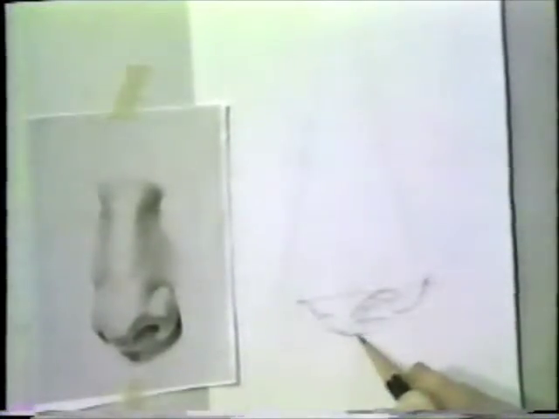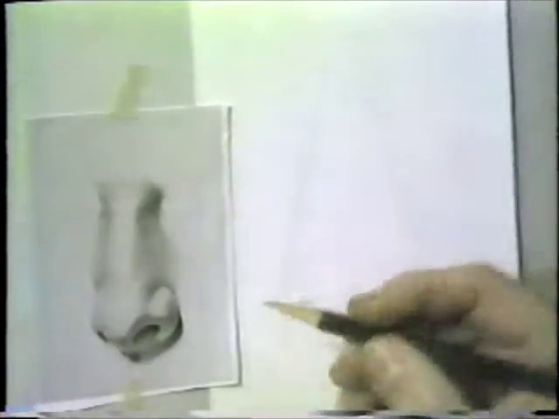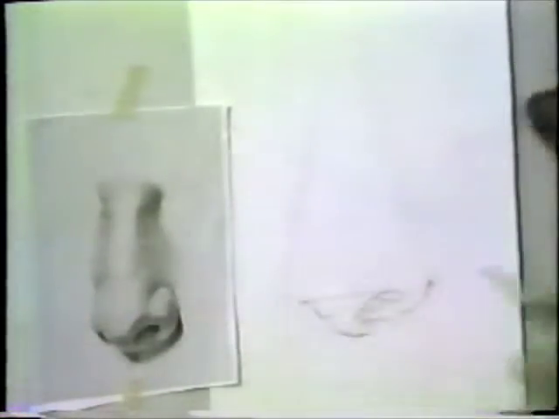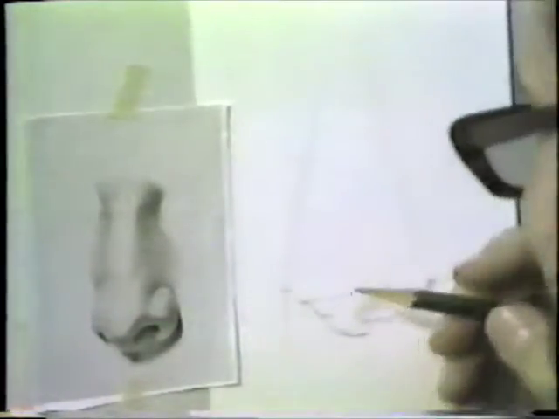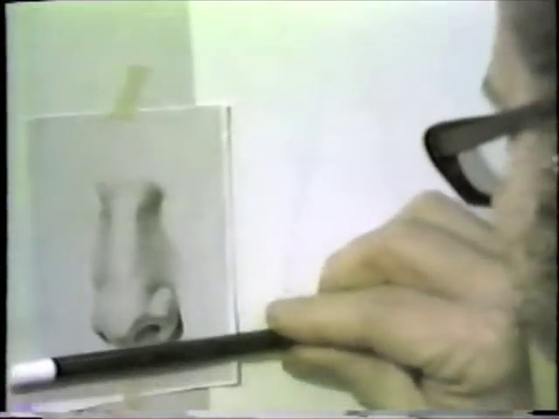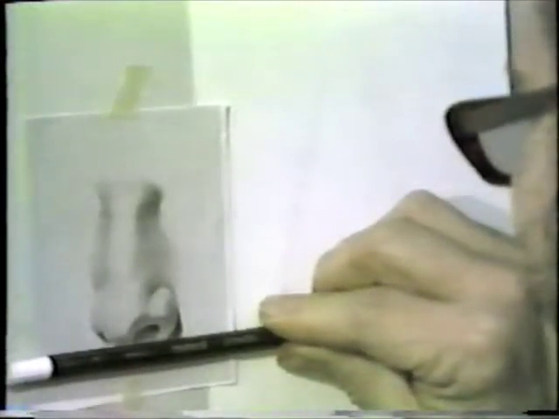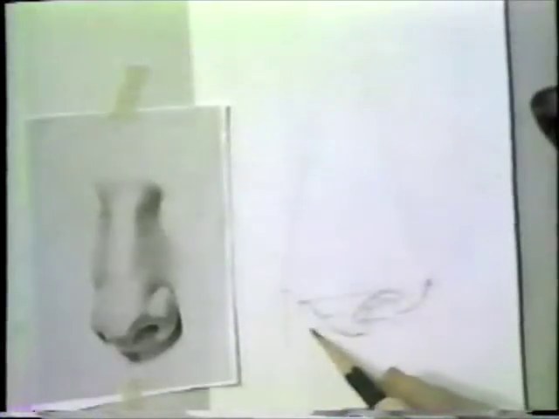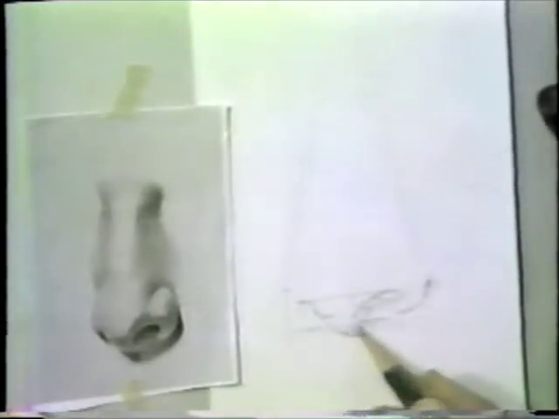septum, like that. And now we want to find, this is the high point of our alar wing, which is about so high. And this point here at the bottom of the alar wing seems to be on a level with this right here, straight across.